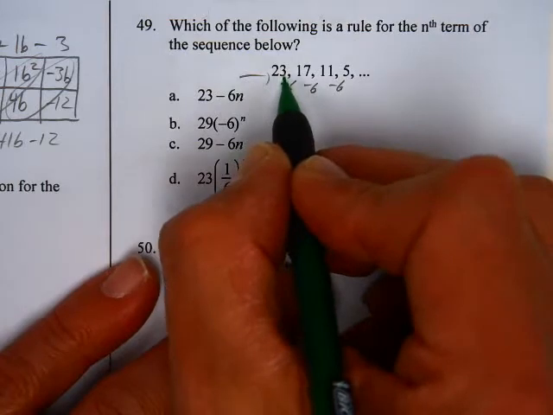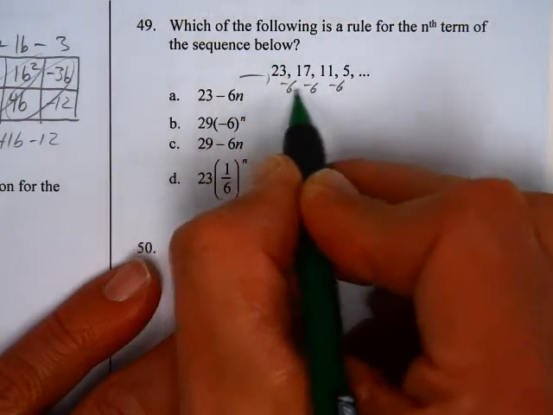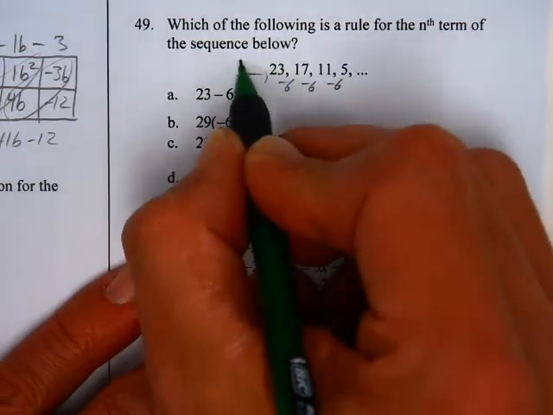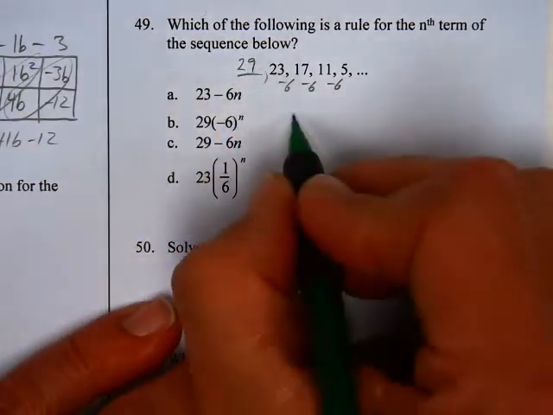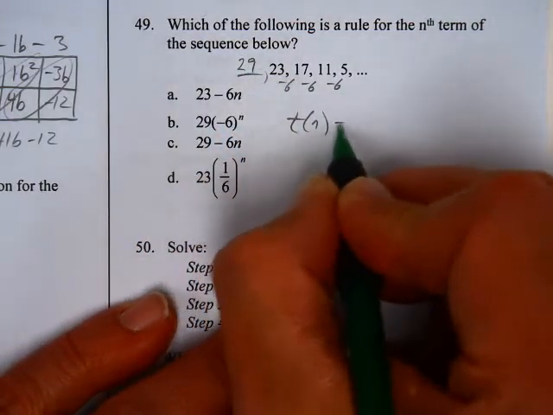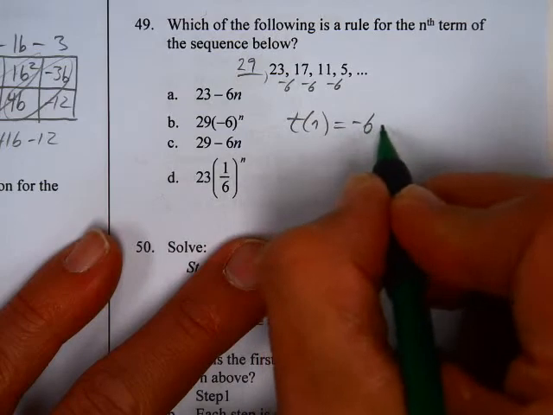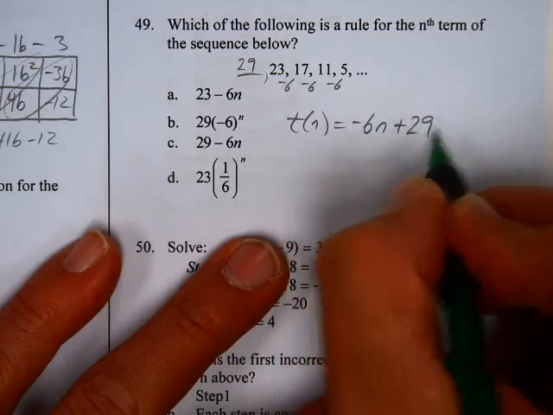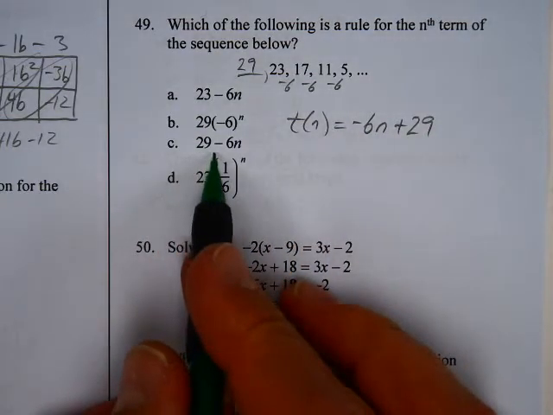So that means I'm just going to go backwards. And if I was subtracting 6 going forward, I need to add 6 going back. So that's a 29. So my equation, t of n, is going to equal negative 6n plus 29, or 29 minus 6n. That's the answer right there.